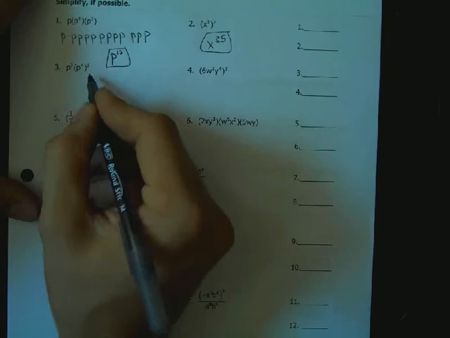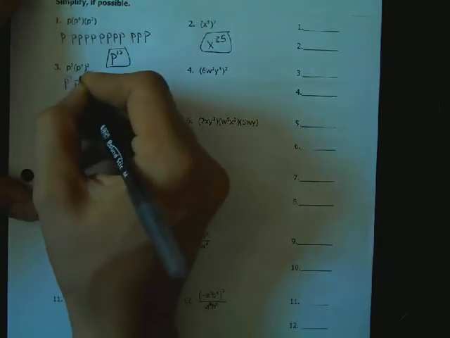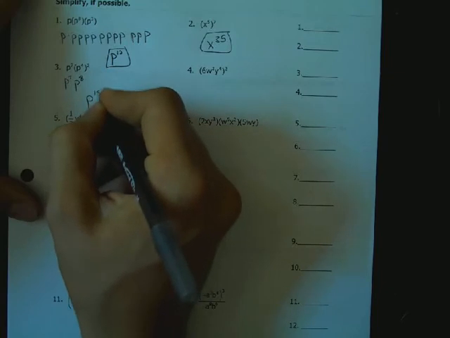Looking at number 3, we have 2 sets of 4 p's, so we're going to have p to the 8th. Then we have p7, p8 gives us p to the 15th.